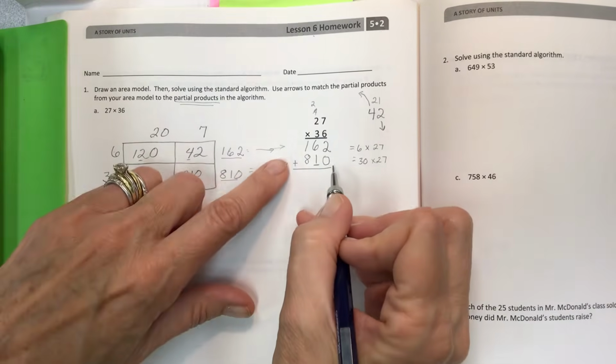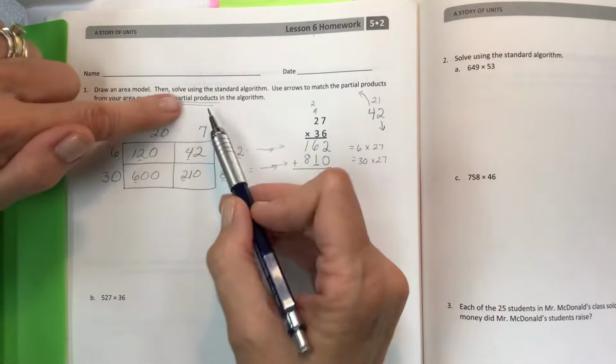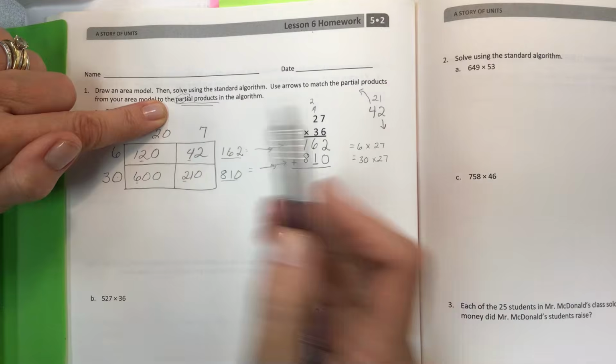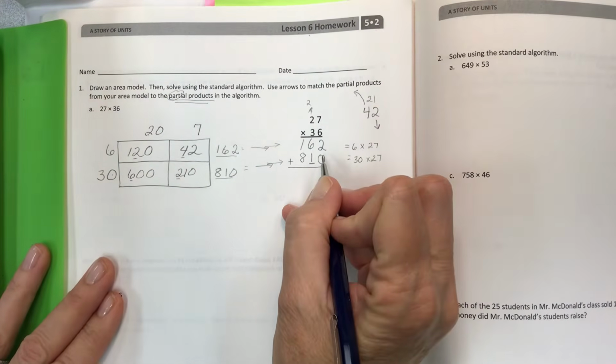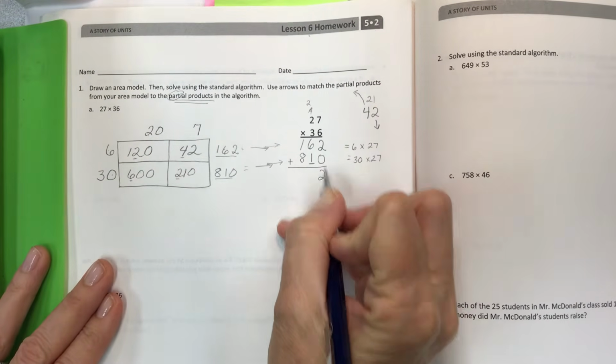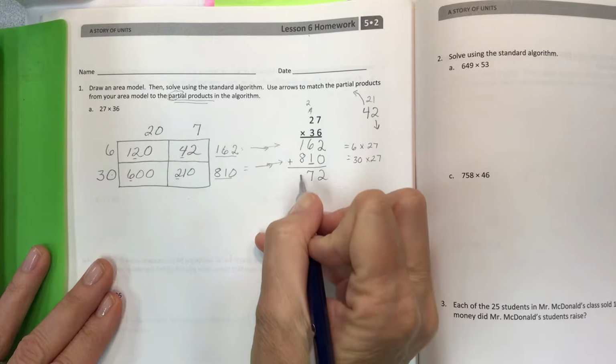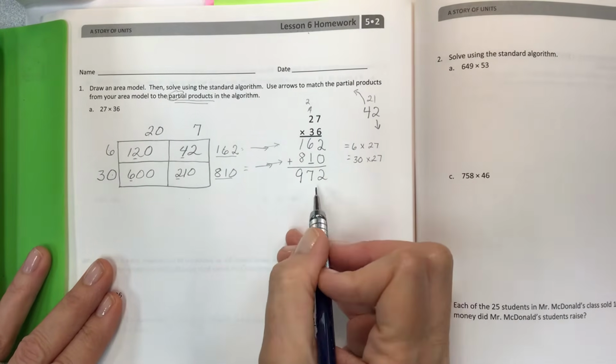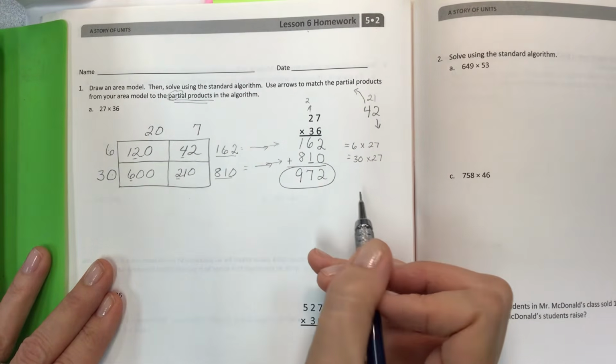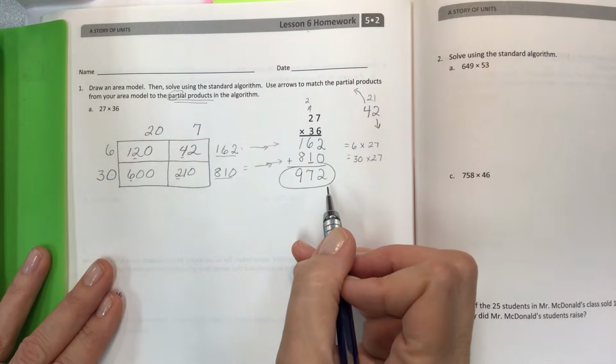Then we're going to add these two parts. Again, that's what part is in partial to get the complete product. 2 plus 0, 6 plus 1, 8 plus 1. And we should get 972 for our first answer.